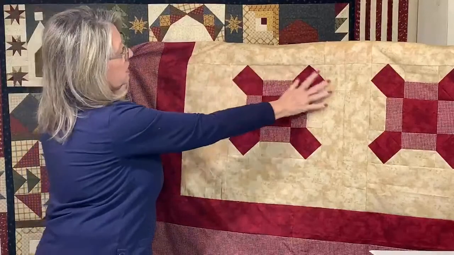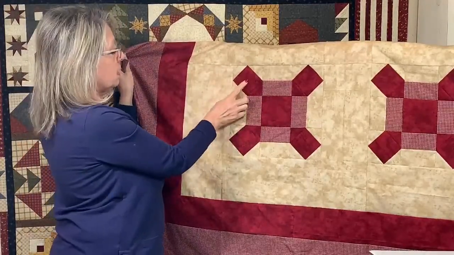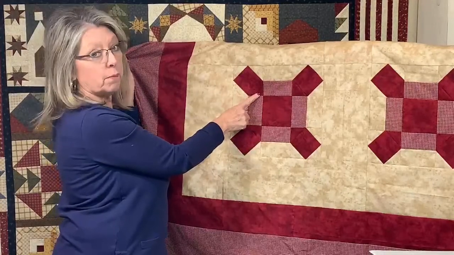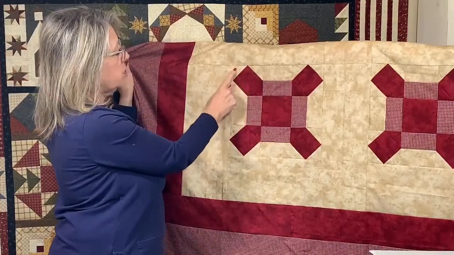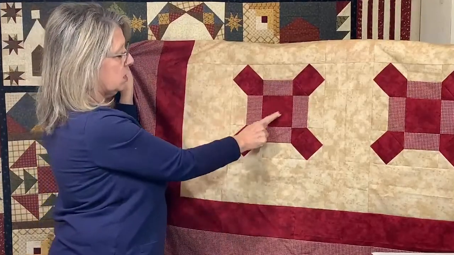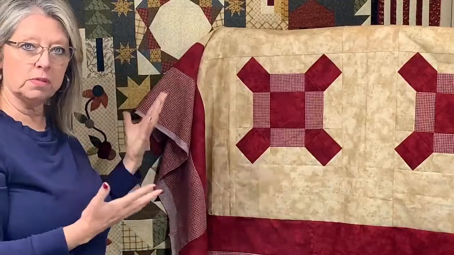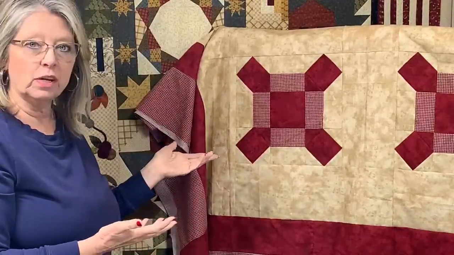Okay, so here you can see, here's your option 1, but notice how we switched up the color. We did the dark in the middle and did one strip that's dark, and the other 3 strips that went around the outside edge were light, and we did the dark in the middle. So it's the same, we just switched up some color, and it looks totally different.